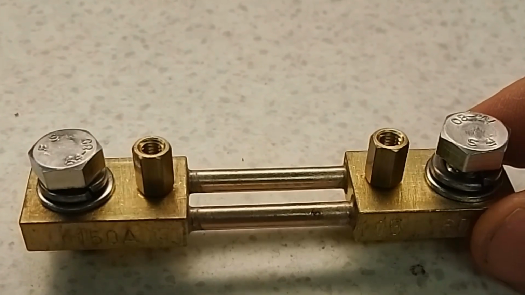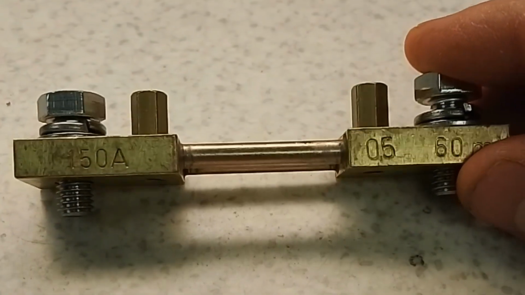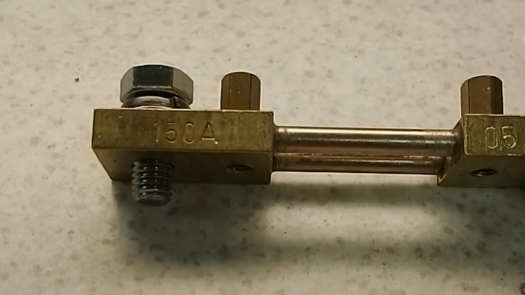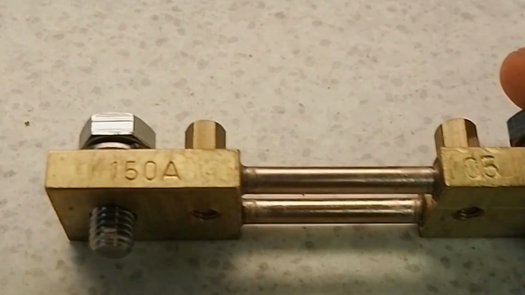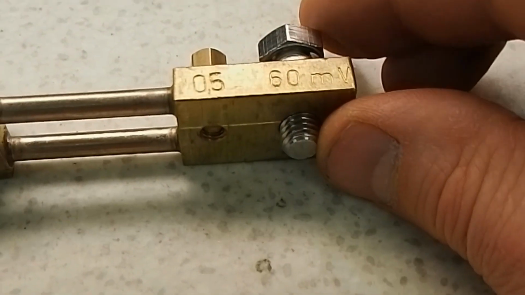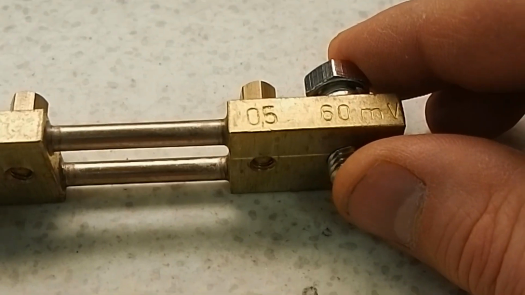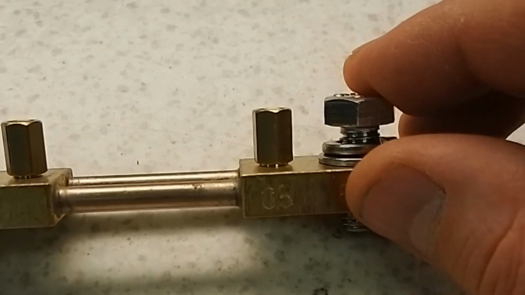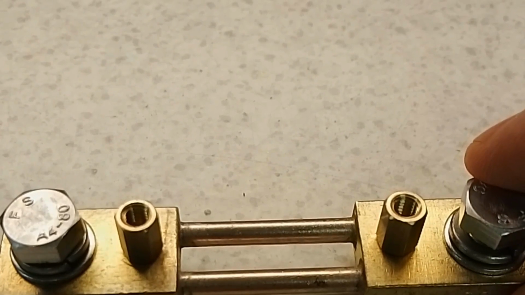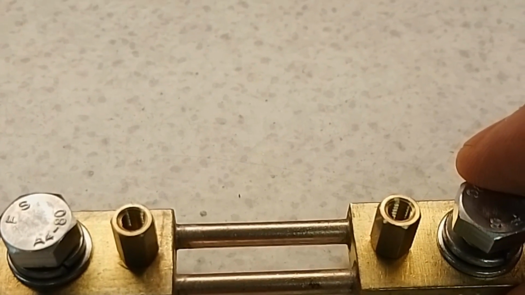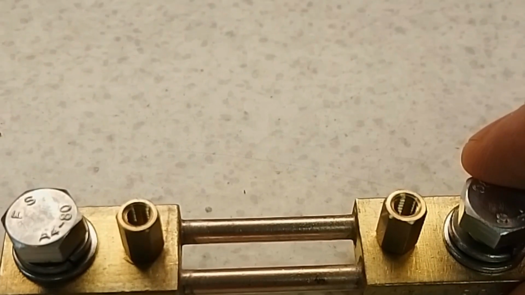Let's study a shunt resistor. I have here an example: a 150 amps, 60 millivolts, 0.5% shunt resistor. Let's study what is the real resistance of the shunt.